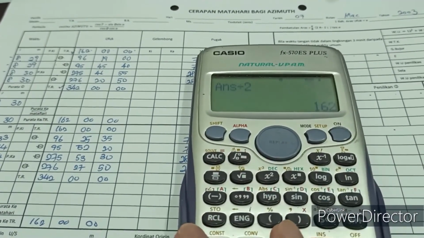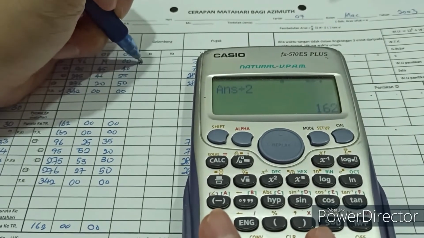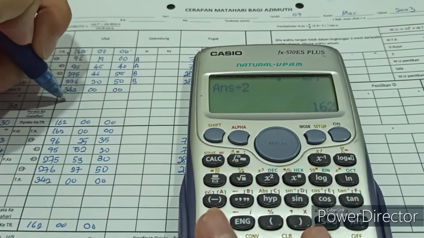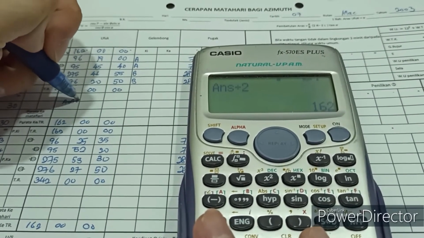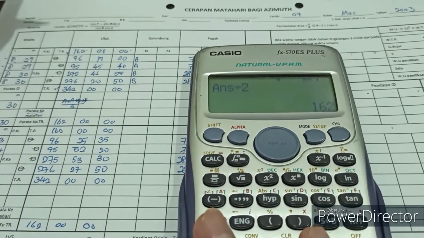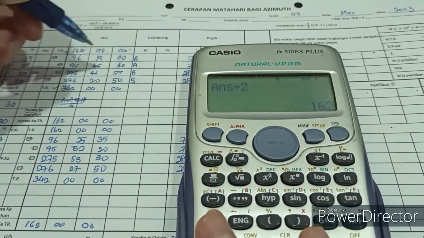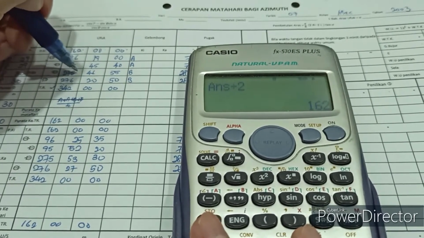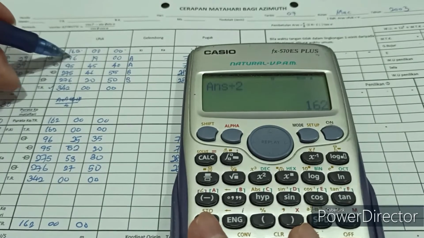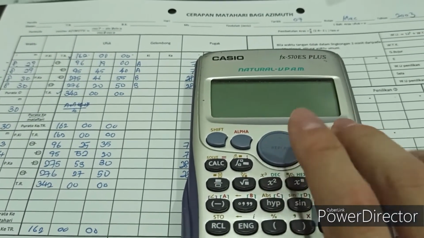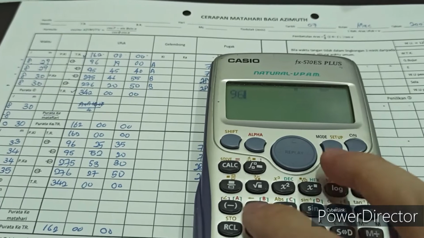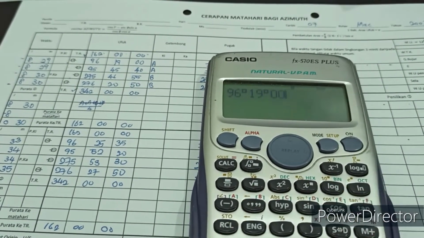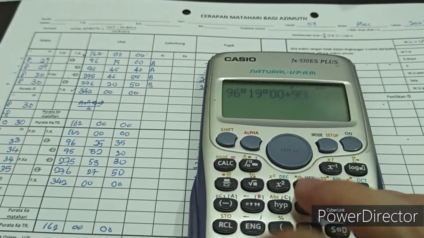Let's say this is A, B, B. So the mean is A plus B divided by 4. The B is in circle left, so it is great. So we have to minus 180 in order to get back to 96. So it's very easy. I'm sure that everyone can calculate it.